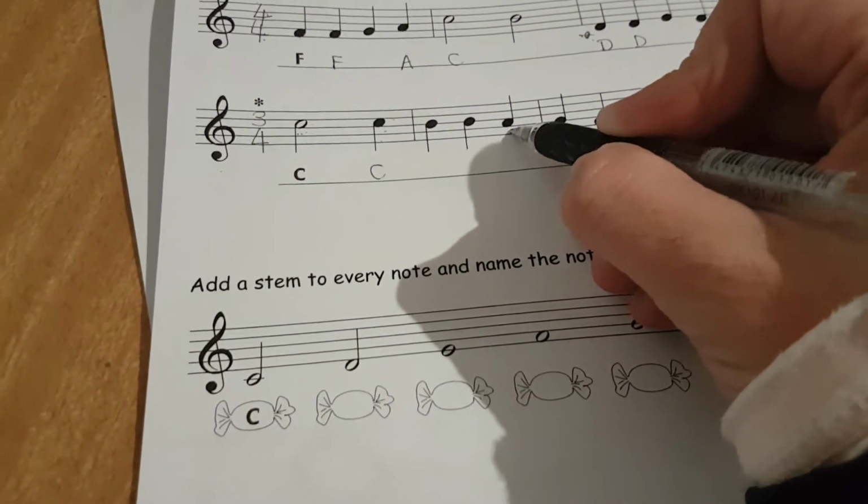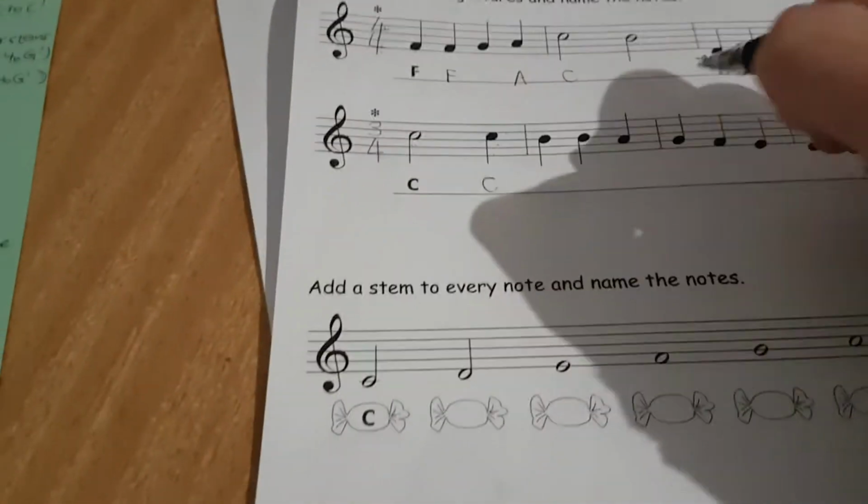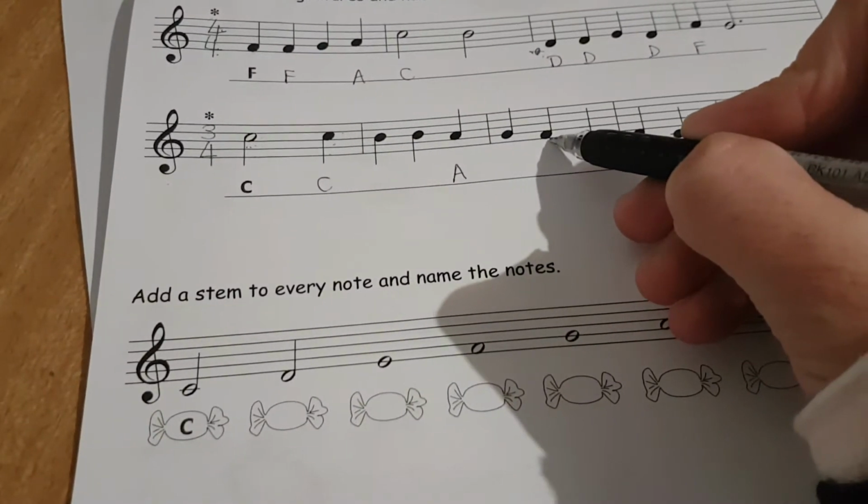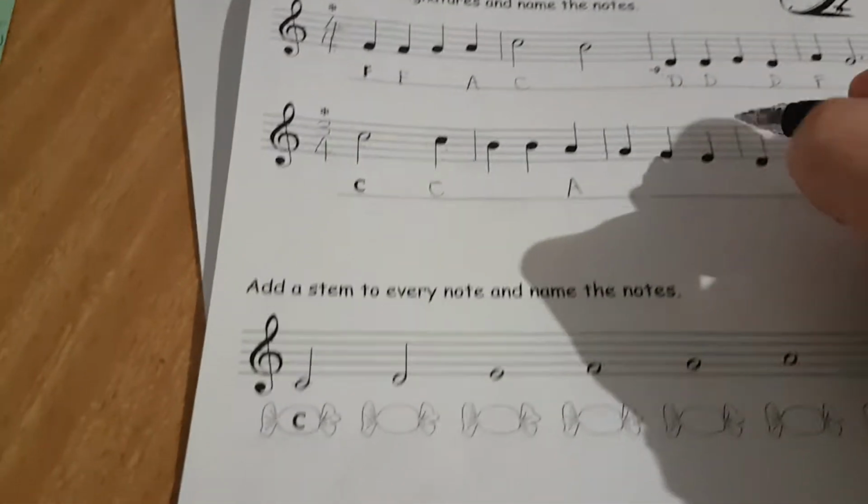Here we go. F, A. Because it's in the second space. Remember what I showed you? Second space is A. That one's on a line. Don't worry about it. This one is the first space, which I said is F.